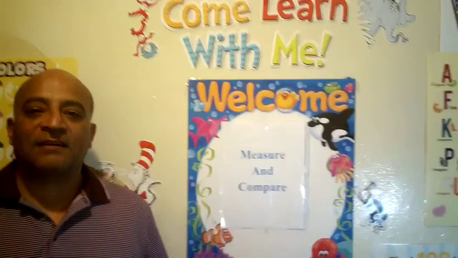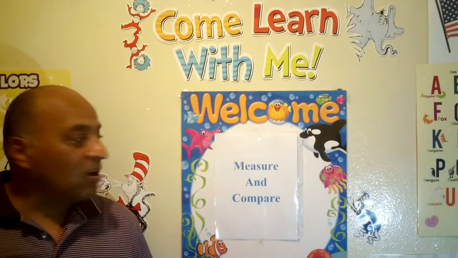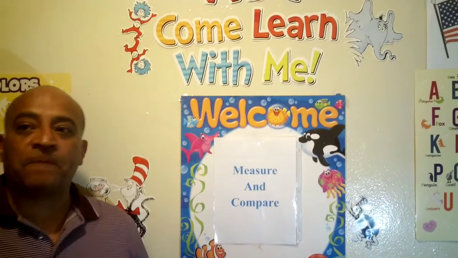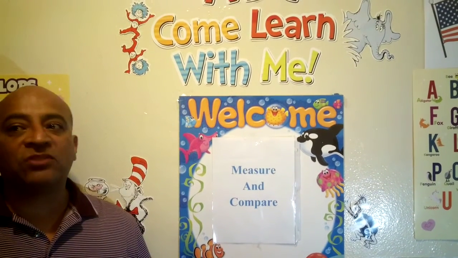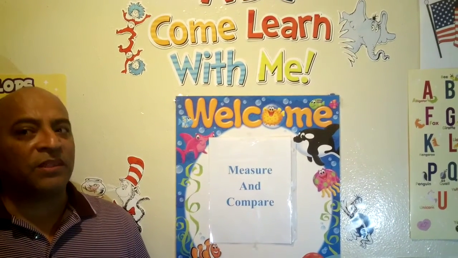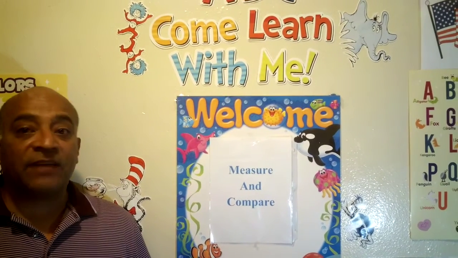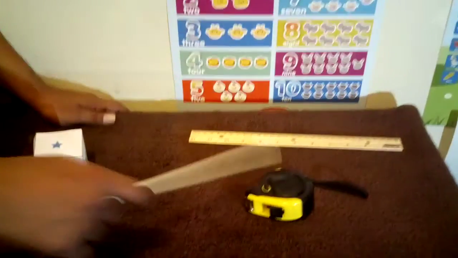It's time for another math lesson, and today we'll be measuring and comparing some of the objects I have in our classroom. Today's lesson is called Measure and Compare. If you remember, we measured and compared boxes 2 weeks ago in the rug area. We used standard measuring tools like these. We used a ruler and measuring tape.